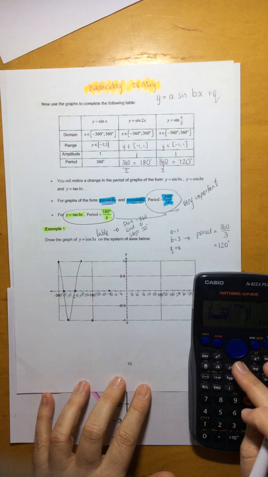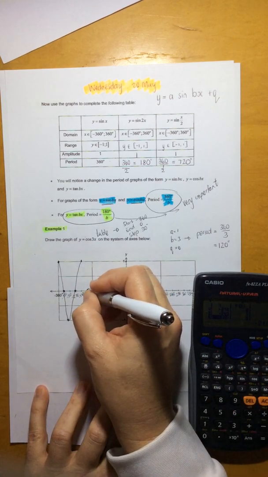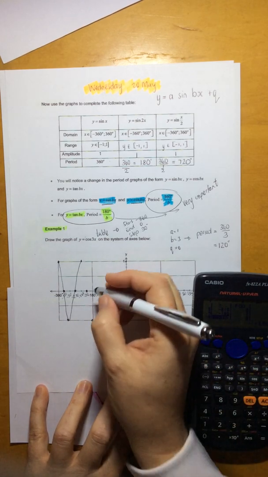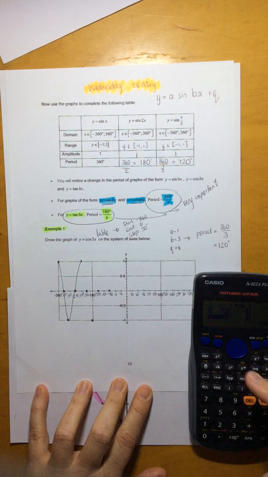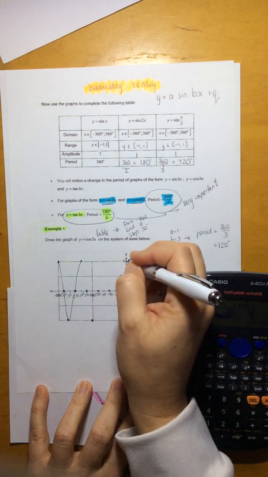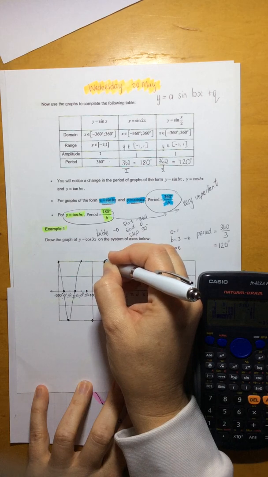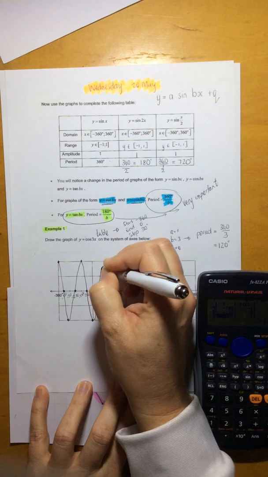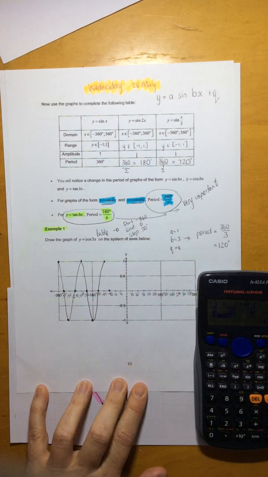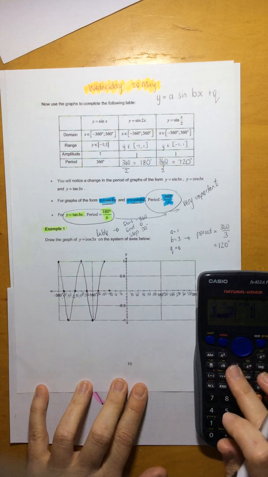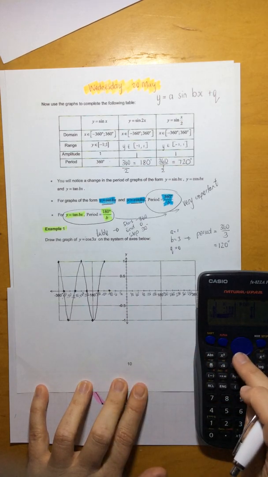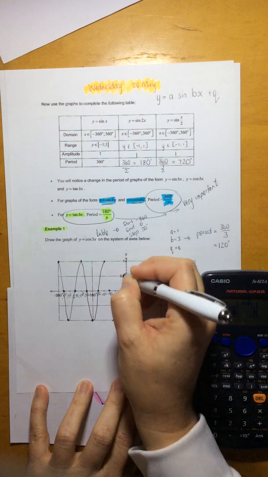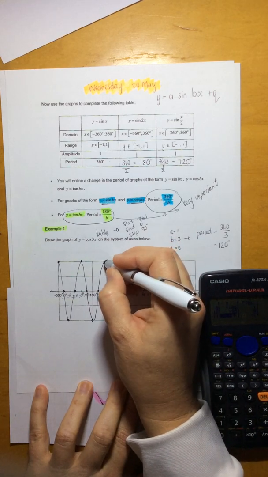So now I go on. Minus 210, it goes back to 0. Minus 180, it's negative 1. Minus 150 is 0 again, which means minus 120 is going to be at 1. So there is another 120 degrees with another graph. Okay, I continue at minus 90. I've got a 0. Minus 60 will be at minus 1. Minus 30 will be at 0. And then 0 and 1.